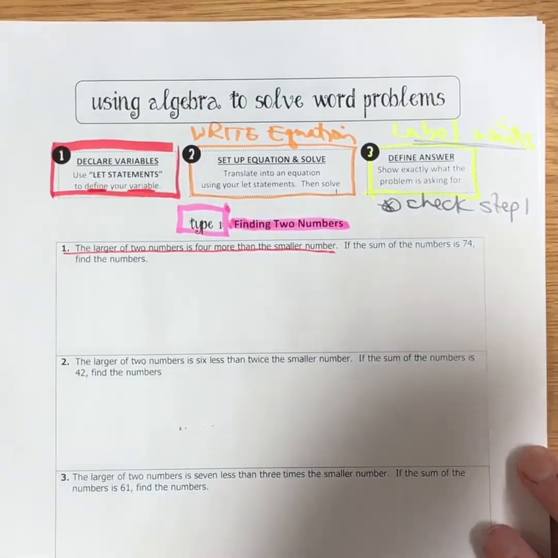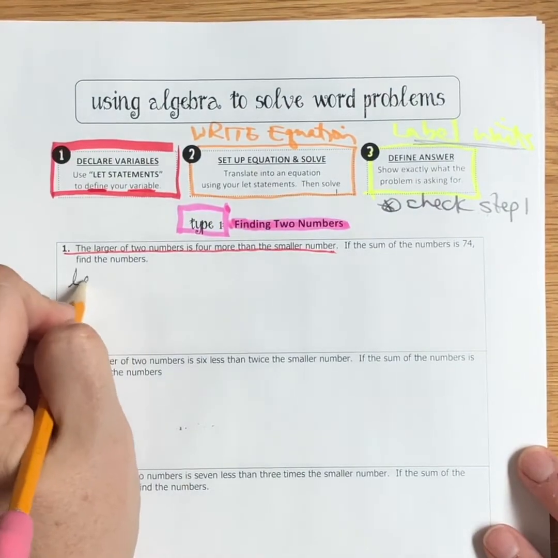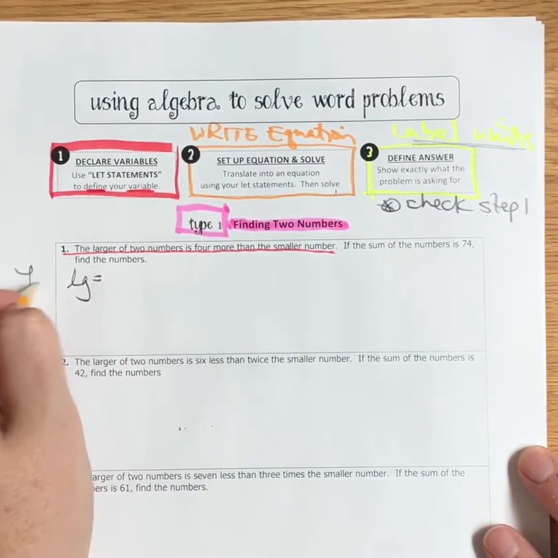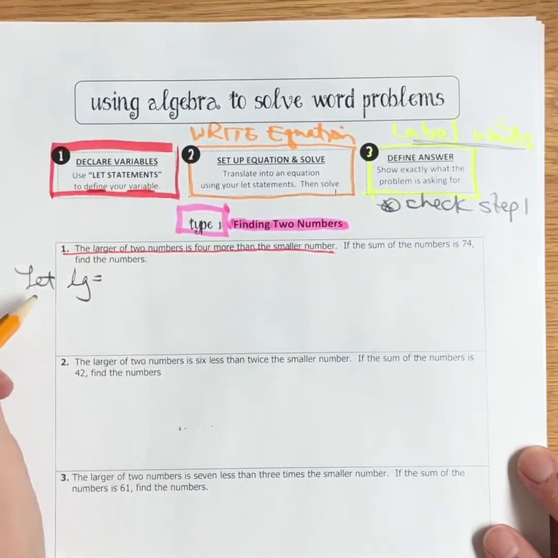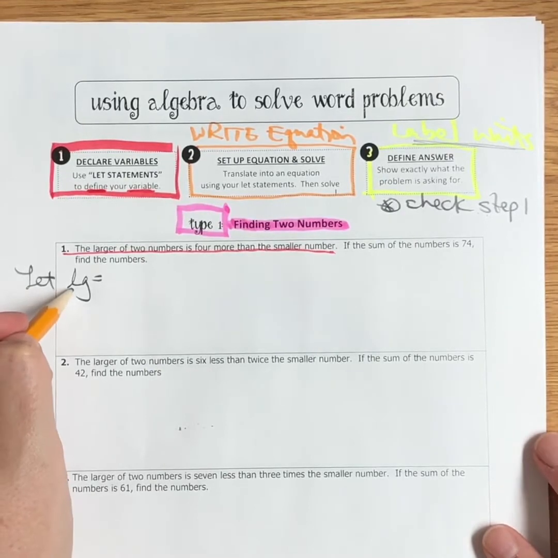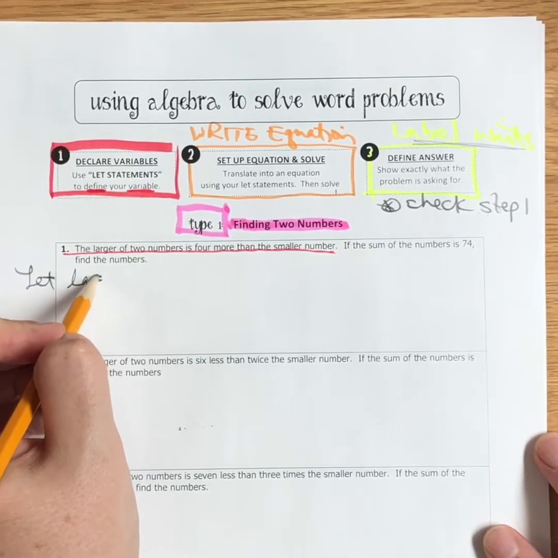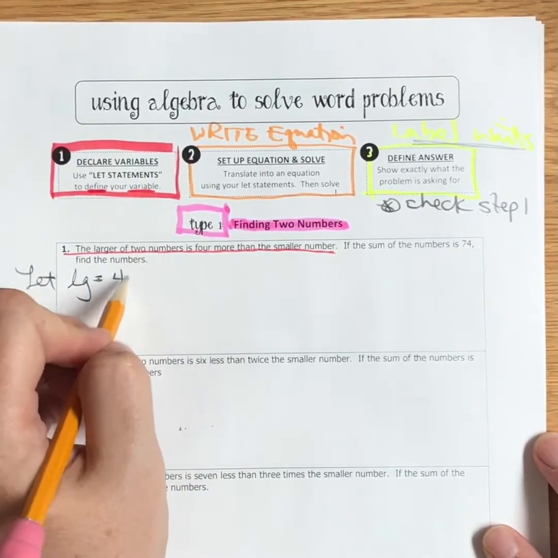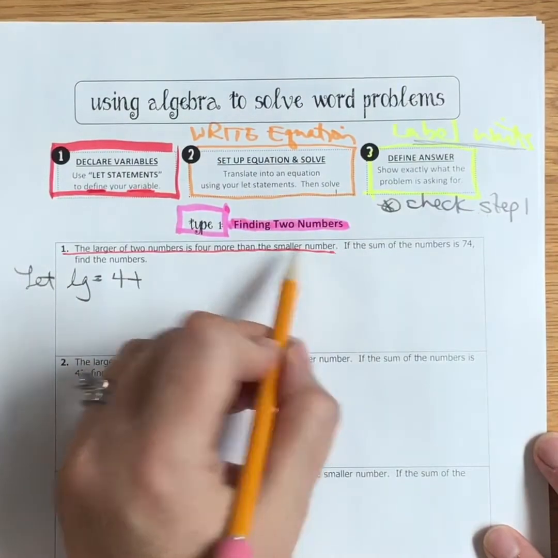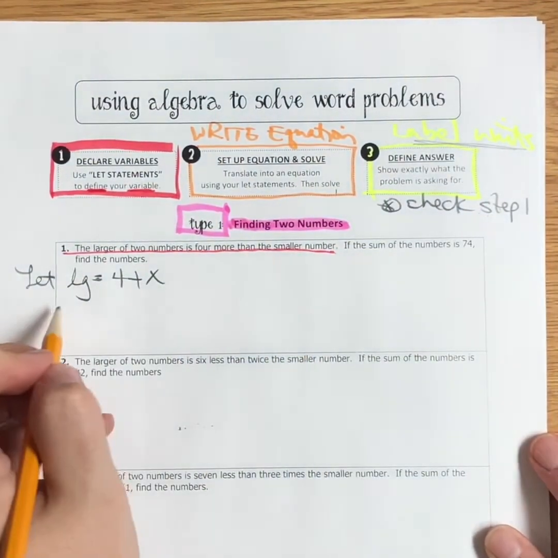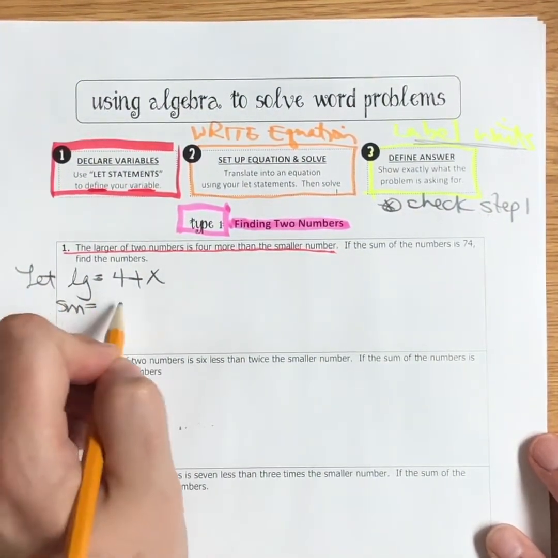So step 1, let's let, that's what I mean by let, we're basically defining what the large number is according to that first sentence. So the larger of the two numbers is 4 plus the smaller number. Well, we're just going to say x is the smaller number. So we just have to say the small is x.